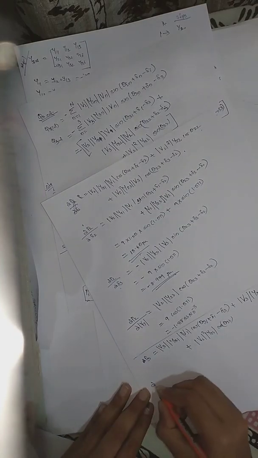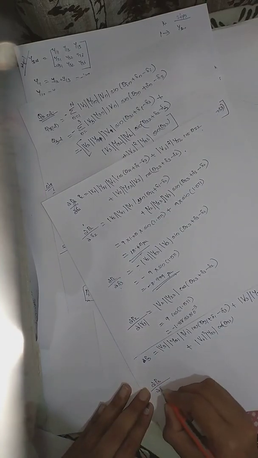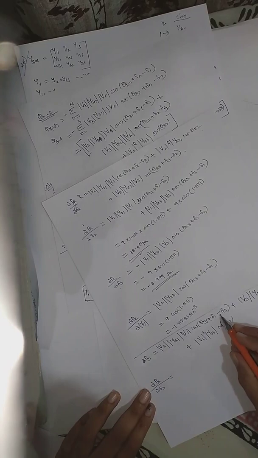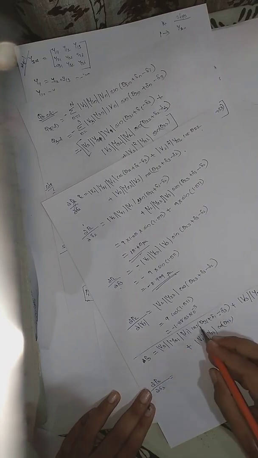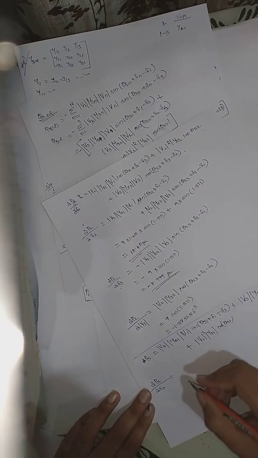So this will be the equation, and I am going to find out dou P3 by dou delta 3. That value will be equal to, with respect to delta 3, minus will be there, and the differential of this is also minus.